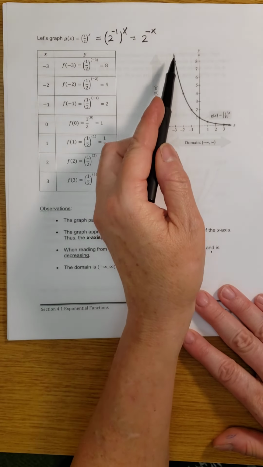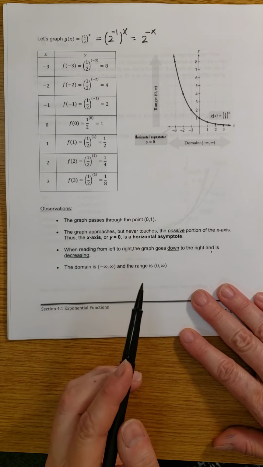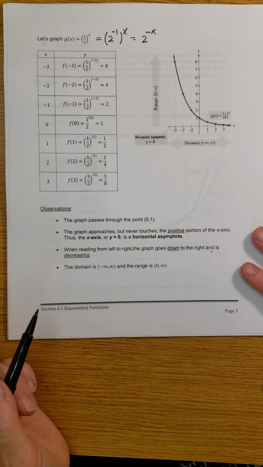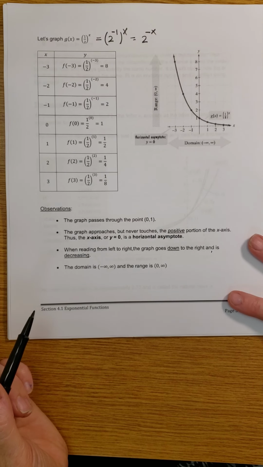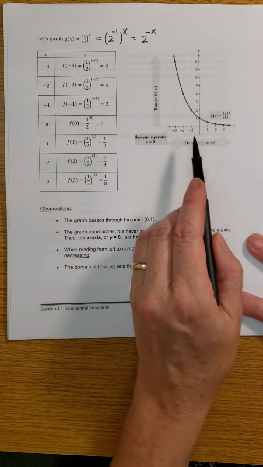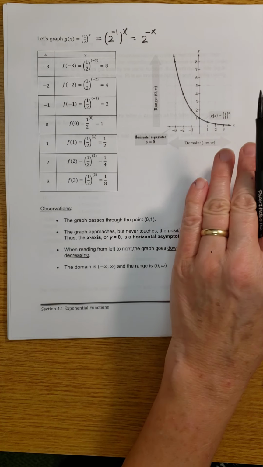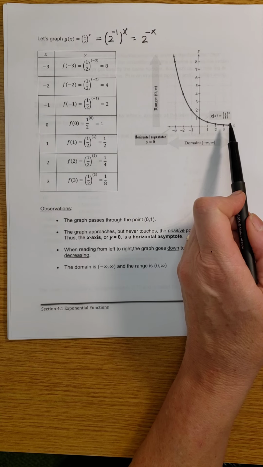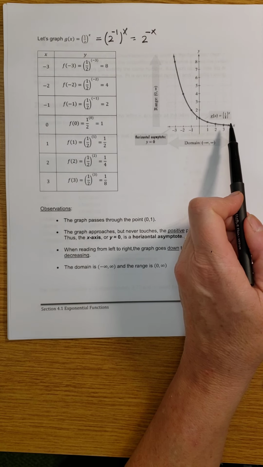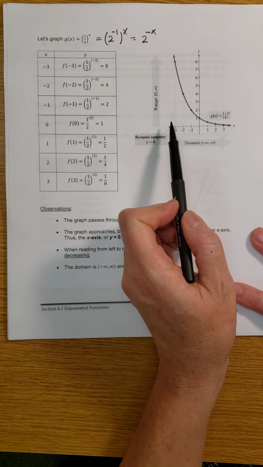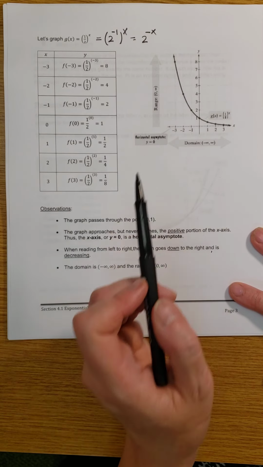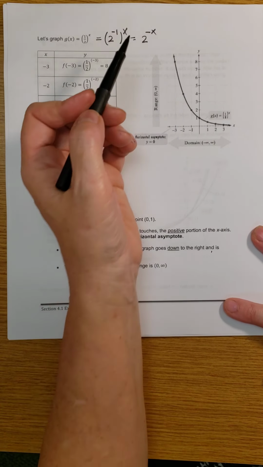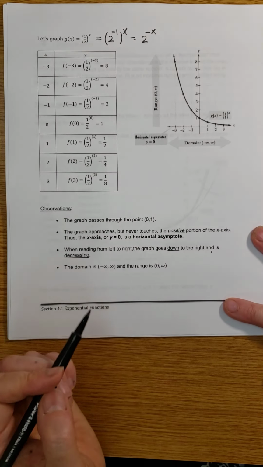Notice that this function is decreasing as compared to the function 2 to the x, which was increasing. They both have the same shape, but because this one is a reflection across the y-axis of the previous example, 2 to the x, you'll get the same shape, but one is increasing and the other is decreasing. And again, it's decreasing because of that negative exponent there.